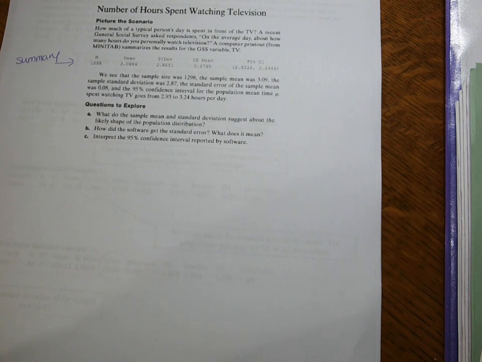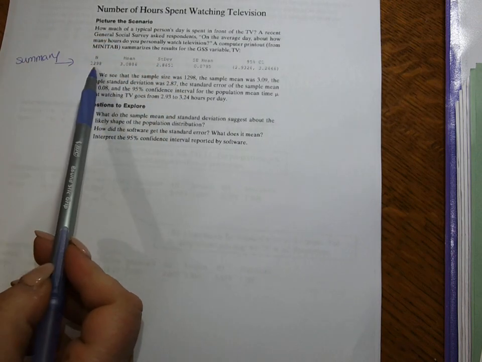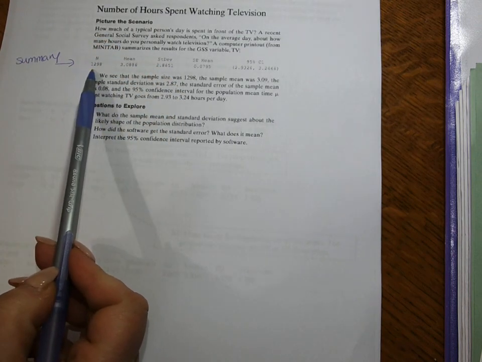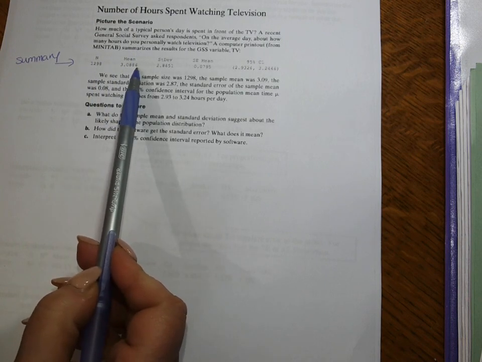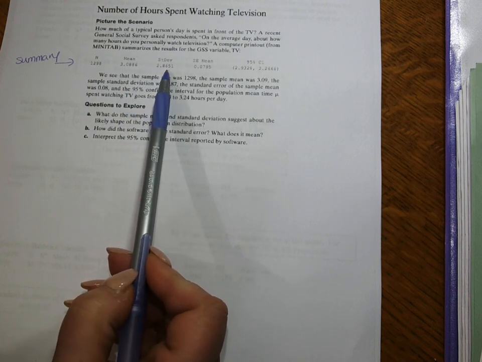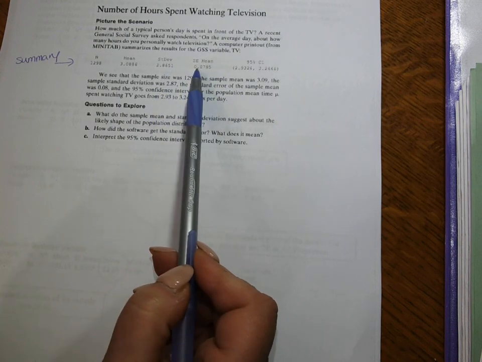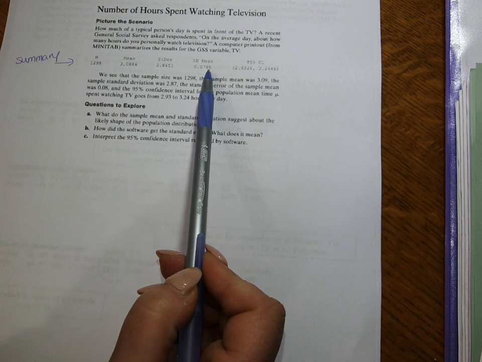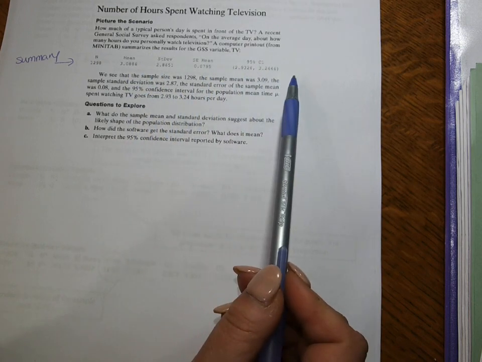We see that the sample size was 1,098. We can see that right here. The sample mean was 3.09. They're rounding this value right here. The sample standard deviation was 2.87. Again, they're rounding this value right here. And the standard error of the mean was 0.08. So they're rounding this value right here. And the 95% confidence interval is given right here.